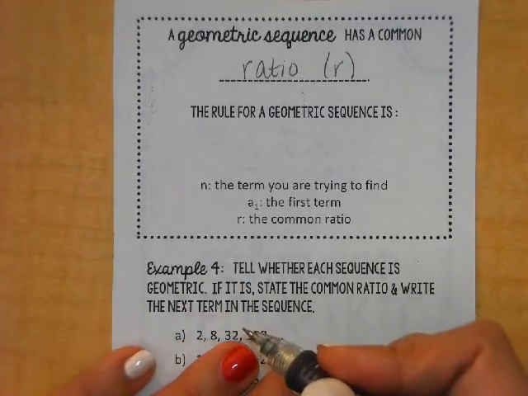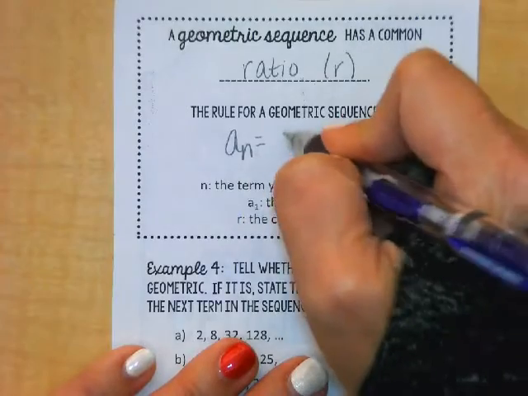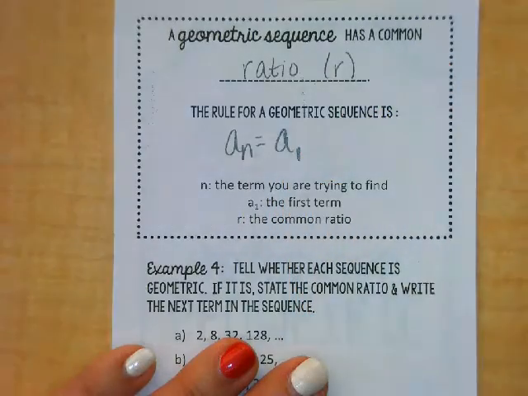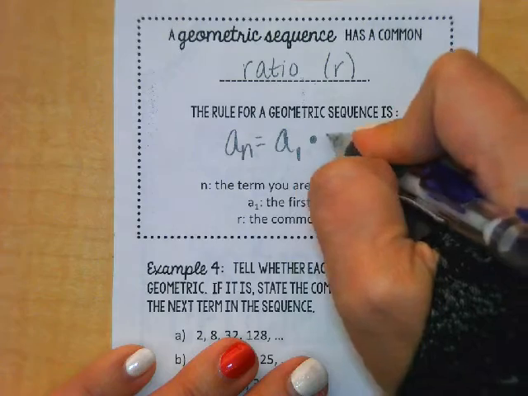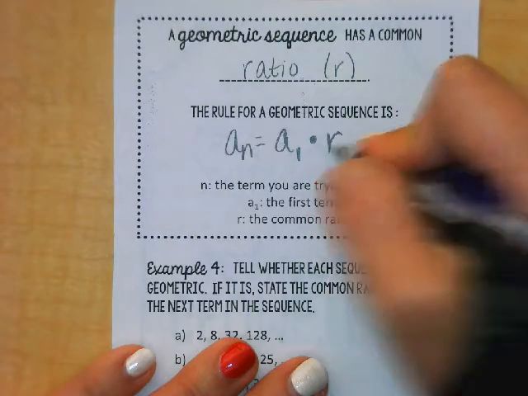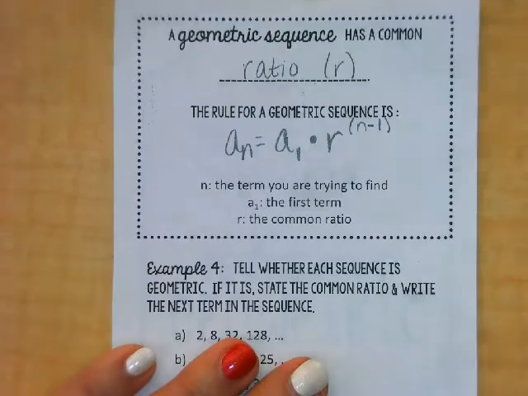We are going to write it very similarly to our arithmetic. We're still going to have a sub 1, but because we are multiplying, we're going to say times R, and n minus 1 is now an exponent.